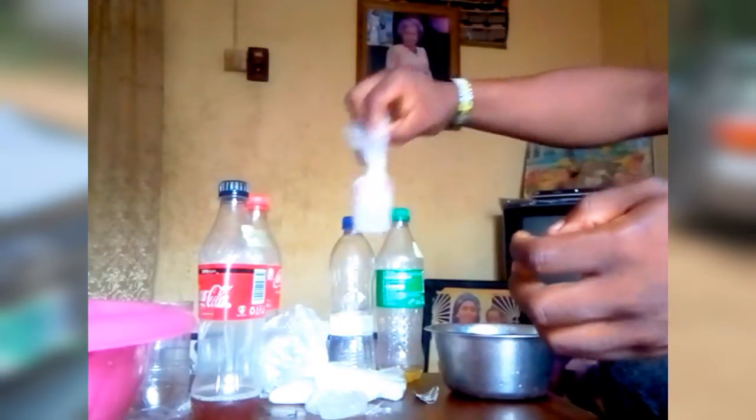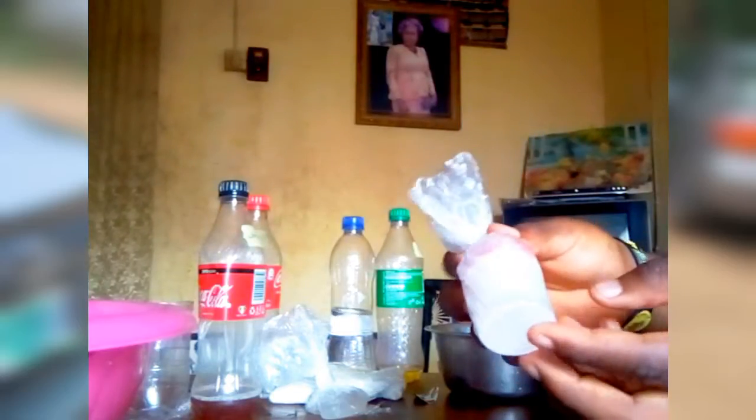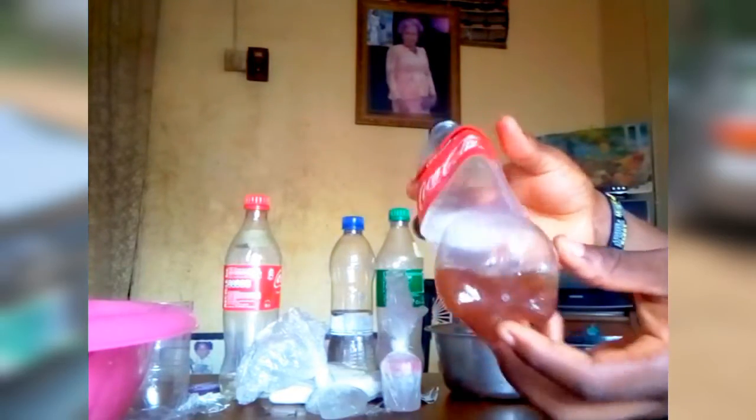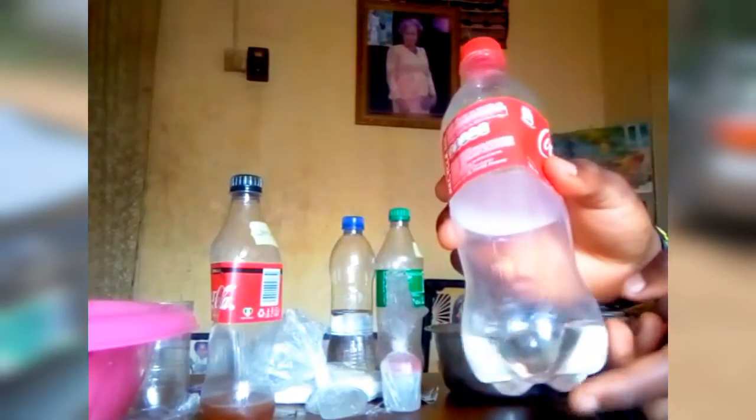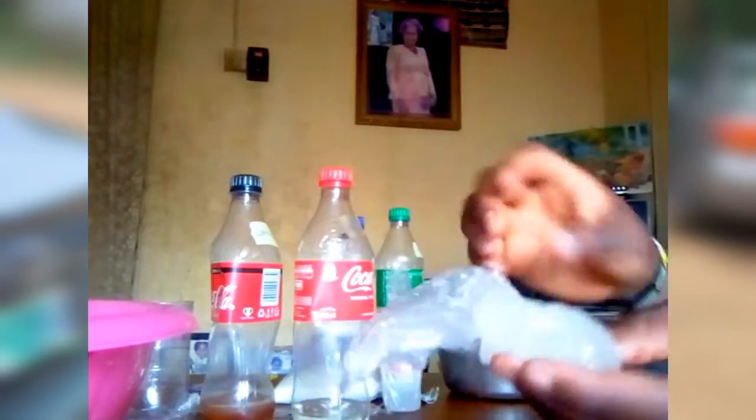And now this is my phenol. It comes in liquid form. This is my chloroxylenol. You can see the color is ash brown. And this is my pine oil. This is my texapon.